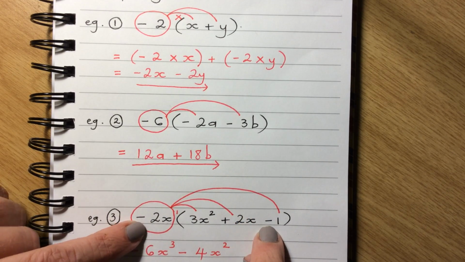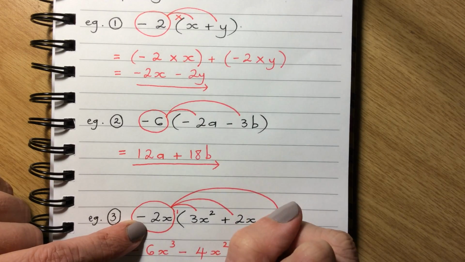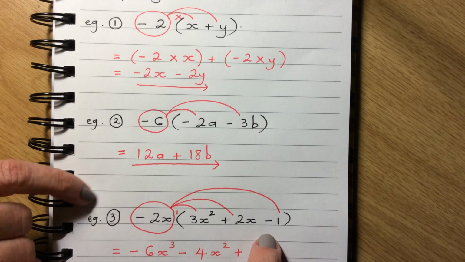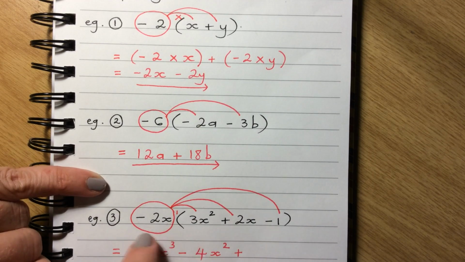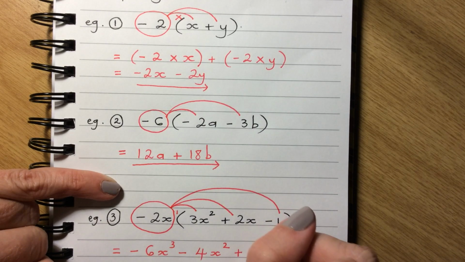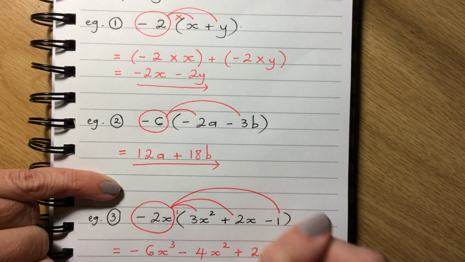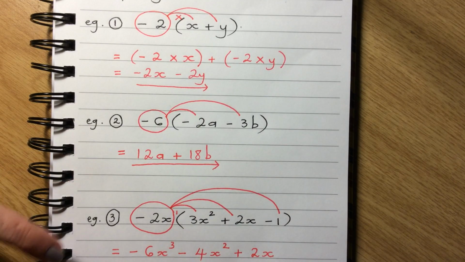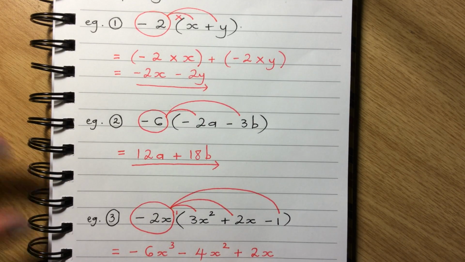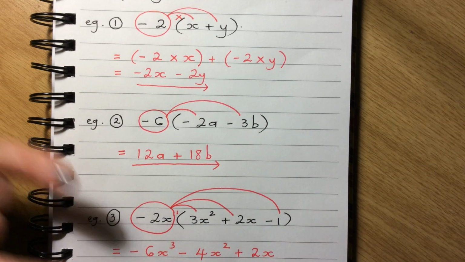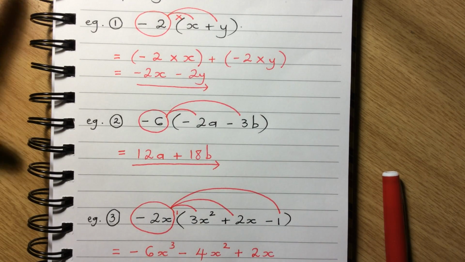Last one. Negative times a negative is a positive. So grade 8s, the biggest thing here is actually getting the signs right, because you've been dealing with multiplying these values already, but it's the signs that are getting a bit tricky. So 2x times 1 is just going to be 2x. Now look carefully here. Any like terms? No, they're all unlike terms, so that will be your final answer. Excuse that without a ruler.